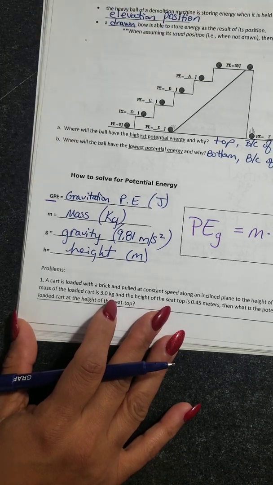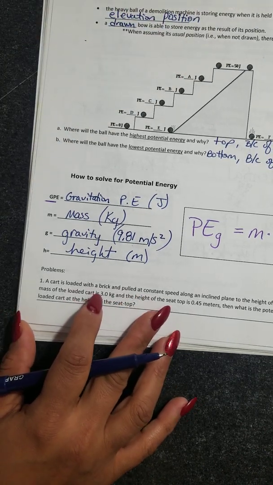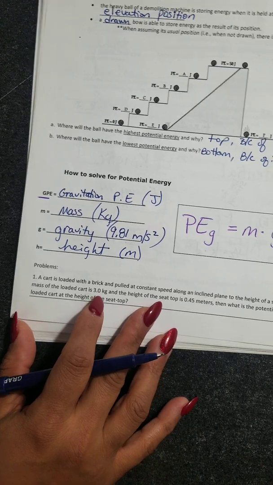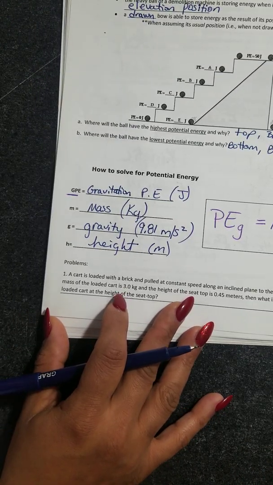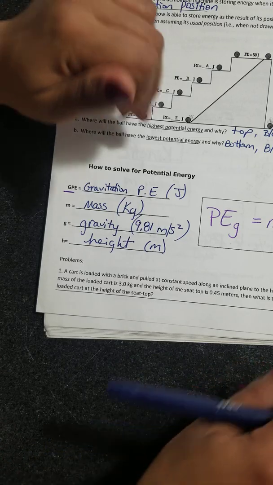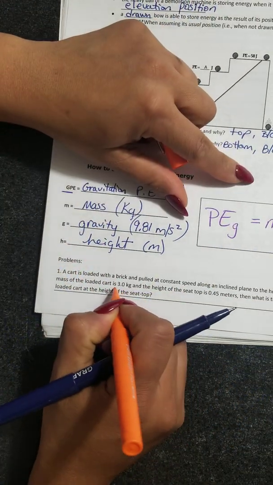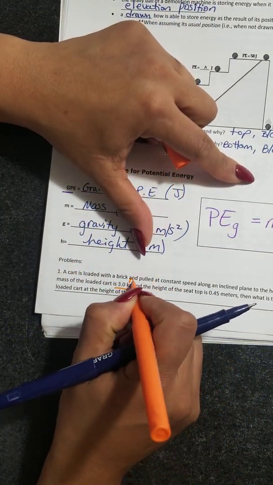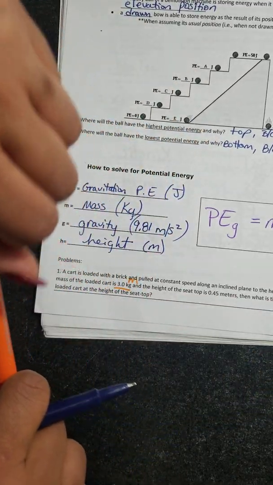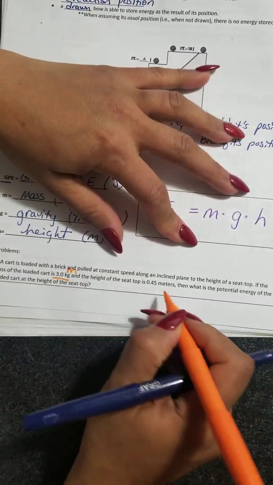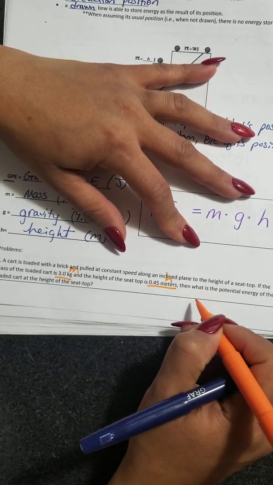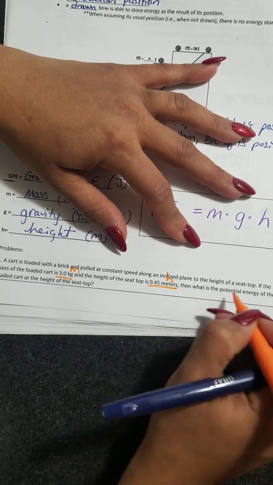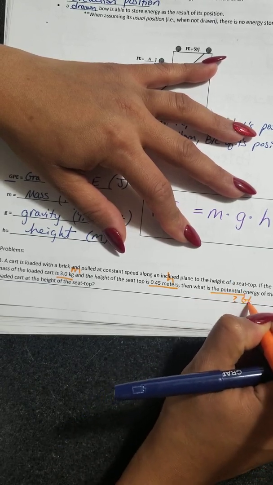Let's look at this first question down here. A cart is loaded with a brick and pulled at a constant speed along an inclined plane to the height of a seat top. If the mass of the loaded cart is 3 kilometers, so that's the mass, and I meant to say kilograms, I apologize. And the height of the seat at the top is 0.45 meters, h. Then what is the potential energy of this? Question mark, GPE.